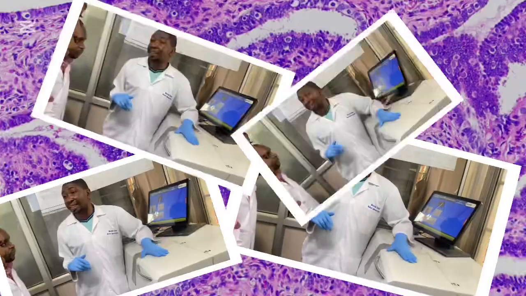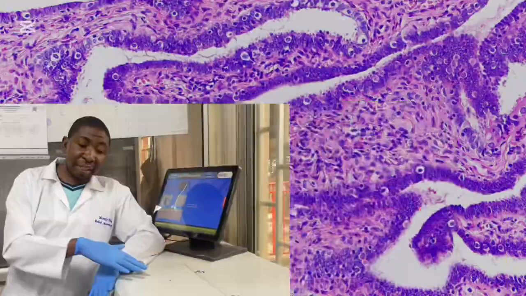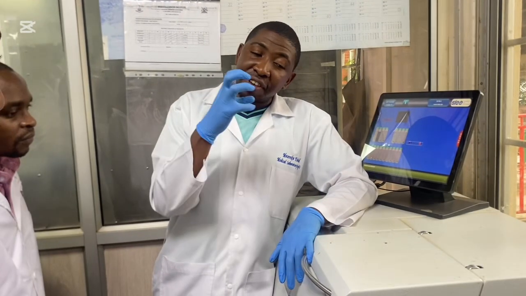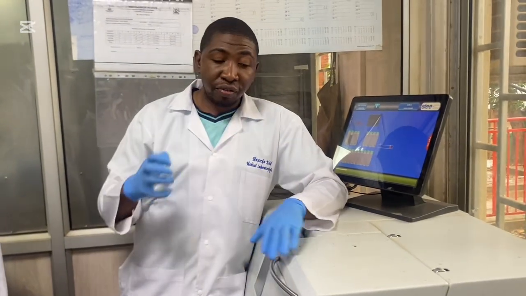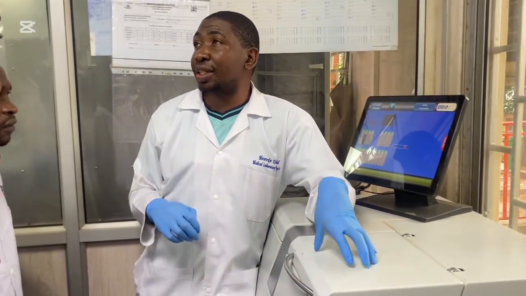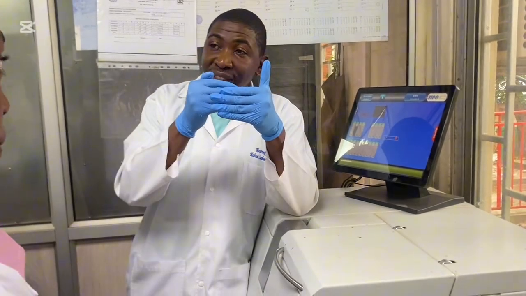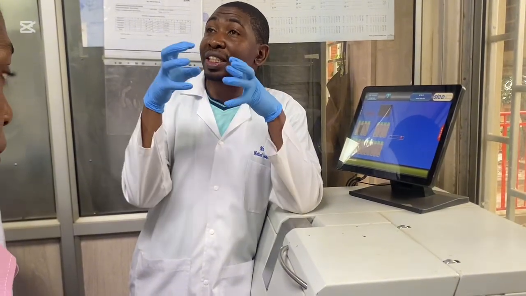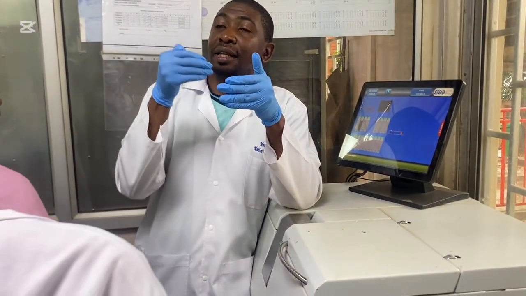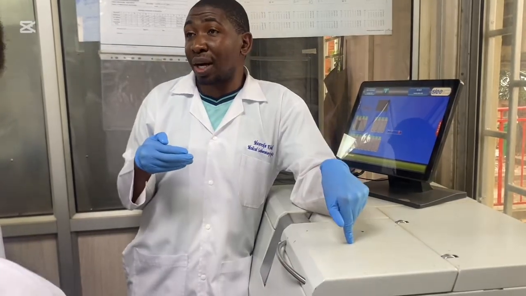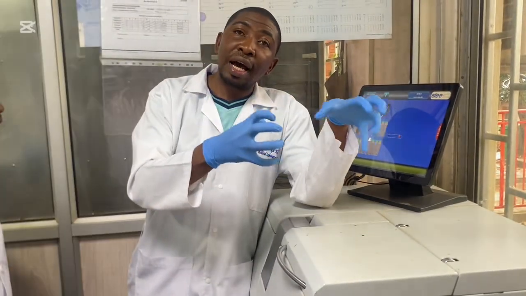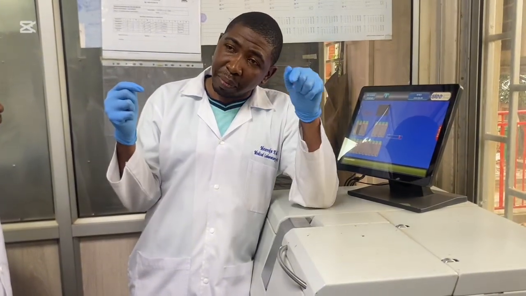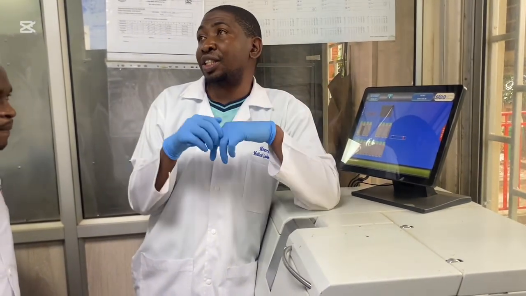The last aspect is the vacuum system, because we call it the vacuum type of tissue processor. The vacuum system is mostly applicable during infiltration. Vacuum helps us extract air from the processing chamber, because the presence of air will cause resistance to paraffin wax penetrating the tissue. So the presence of air slows the rate at which paraffin penetrates what? Tissue. So vacuum helps us remove air so that paraffin wax can penetrate the tissue.